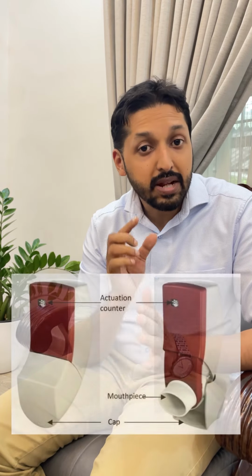See, there are different types of inhaler. One is a pressurized metered dose inhaler, then MDI with spacer. Then comes the breath actuated metered dose inhaler. Then comes the dry powder inhaler, nebulizer, soft mist inhaler.